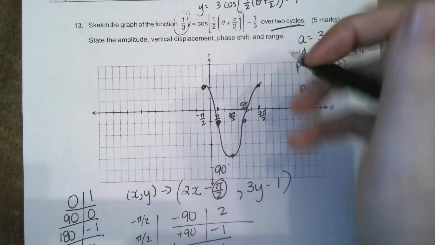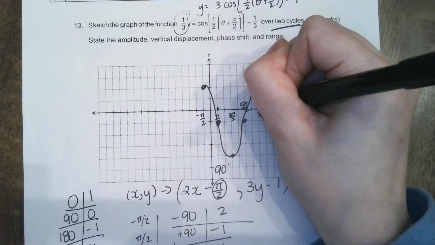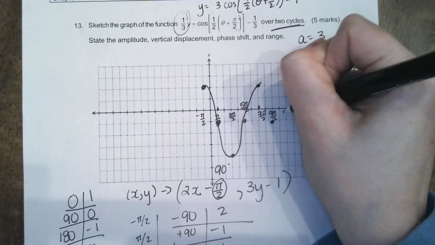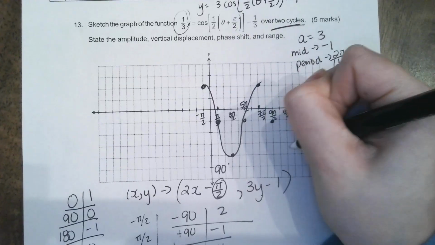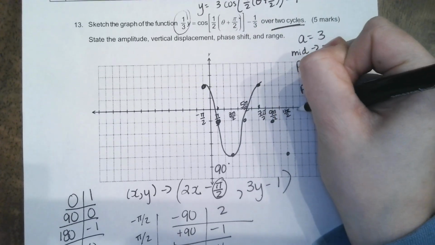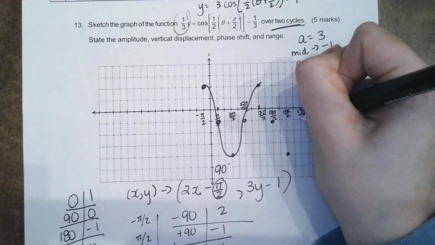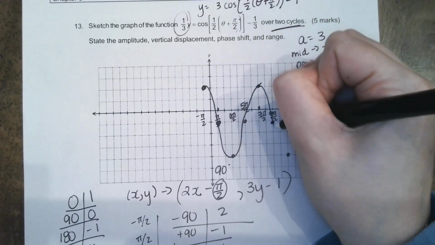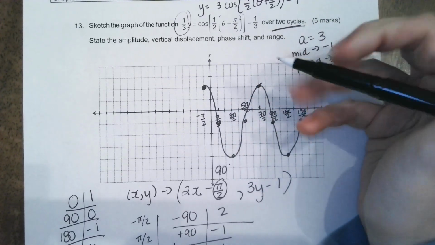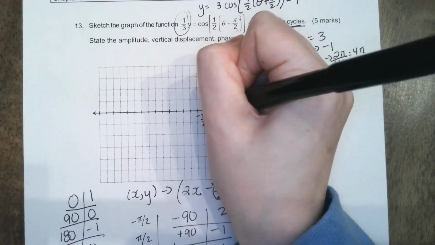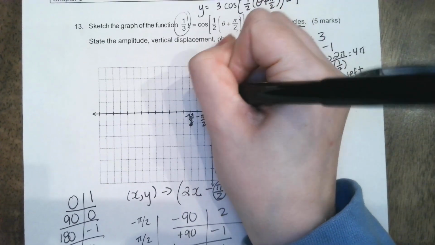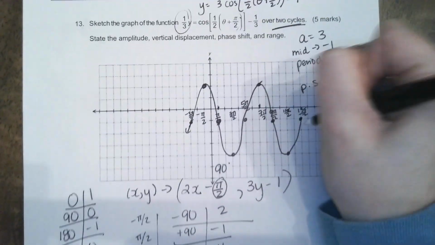It's right there. So you can keep going. This was 7 pi over 2. This would be 9 pi over 2 is at -1. This would be 11 pi over 2 is at -4. 13 pi over 2 would be at -1. See how it's following that pattern? Each top is increasing by 2. And you can go the opposite way. -3 pi over 2 would come down to -1. As long as you have 2 cycles some way.